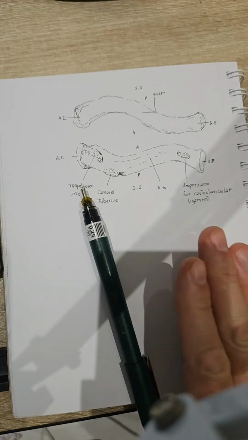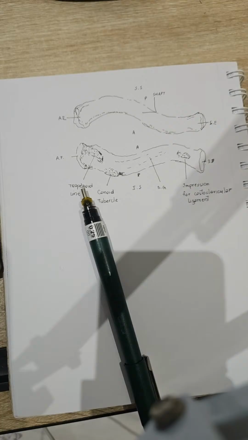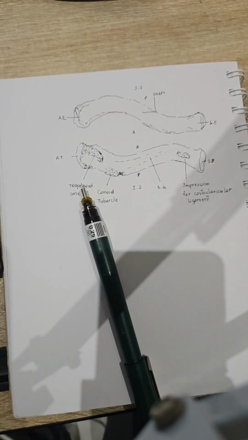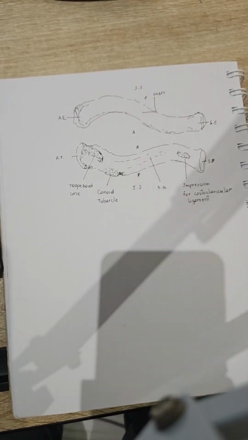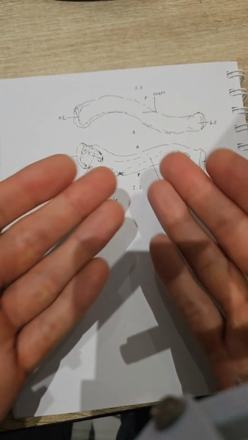I will not say the name of the university now, guys. I work in the anatomy department for the medical course, and medical illustration is one of the things I do there.